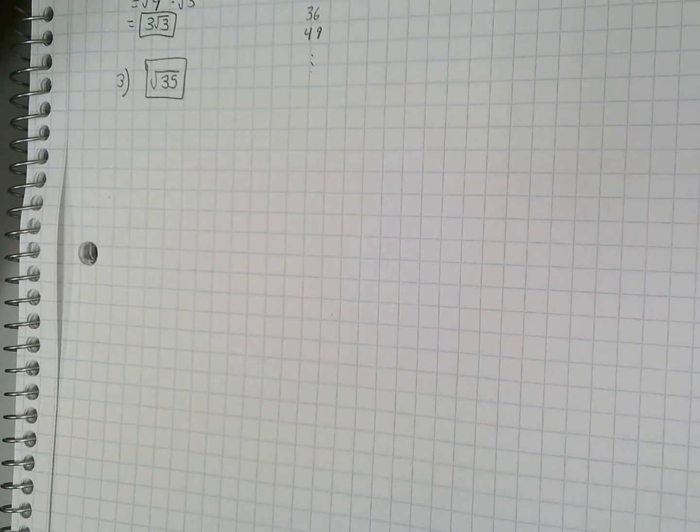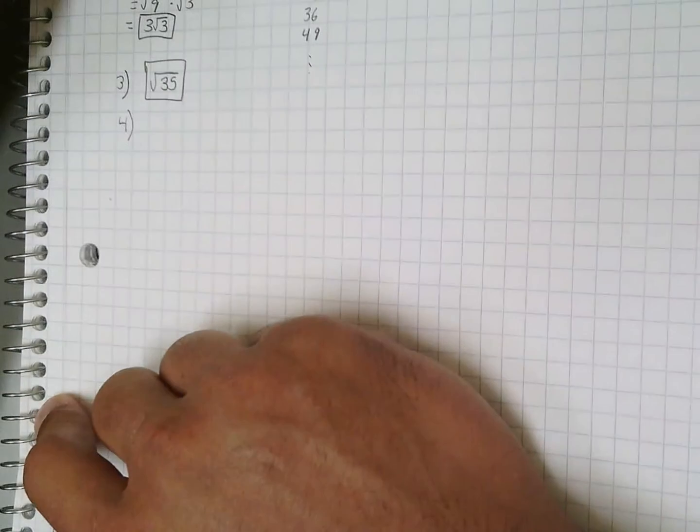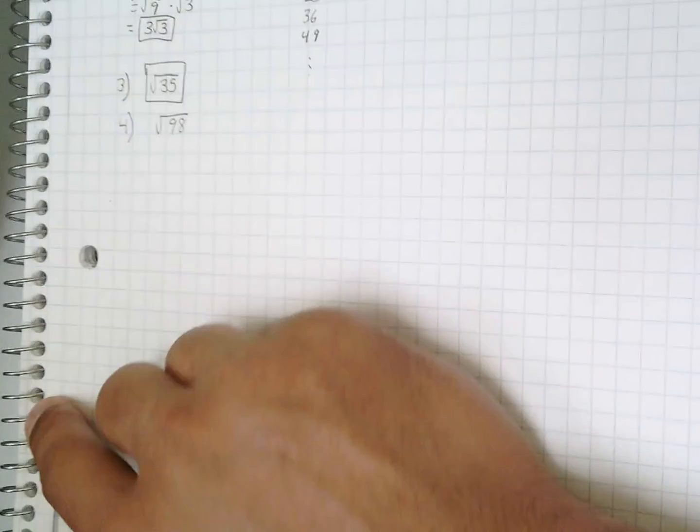Alright, let's look at one more here. And then we'll look at a problem that's a little bit different. Okay, so how about the square root of 98?